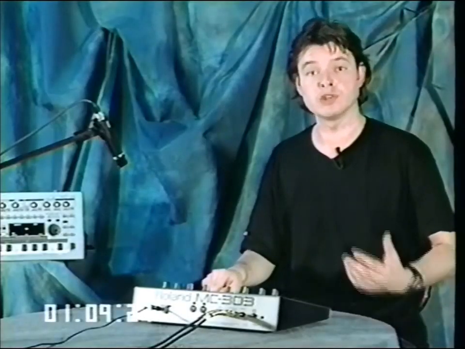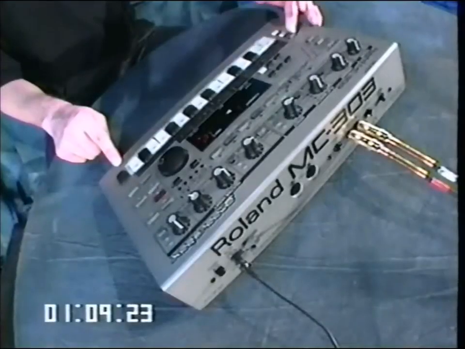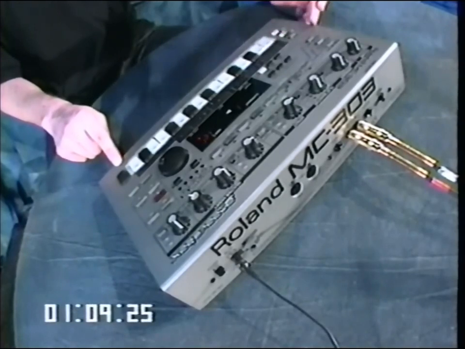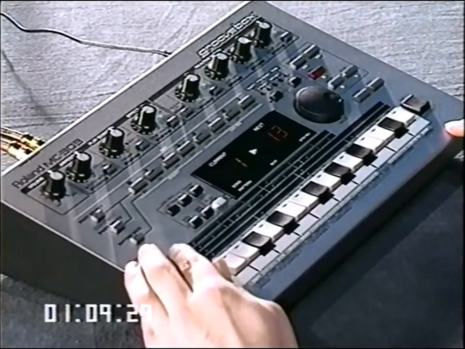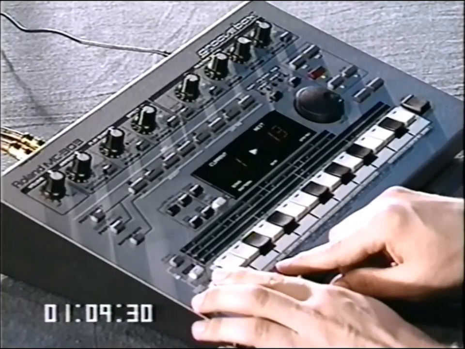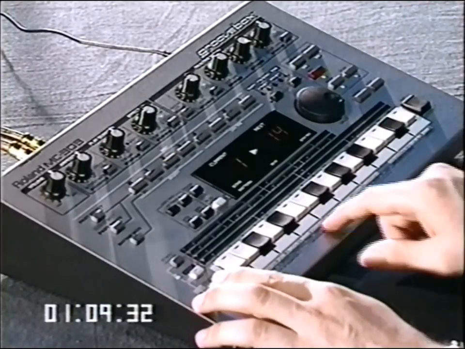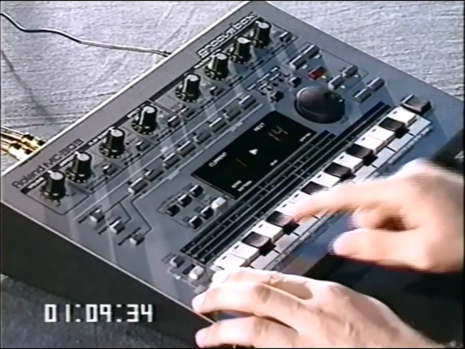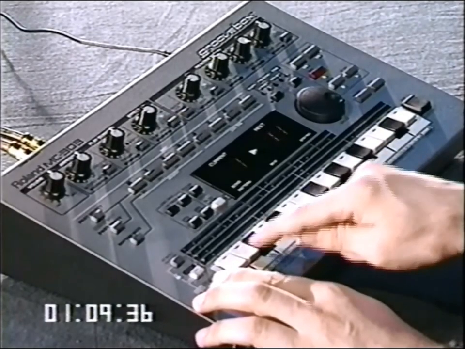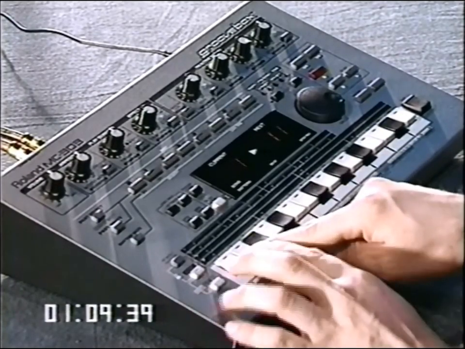You don't hear a metronome. If you'd like to hear the metronome, you can do so by pressing this button and this button at the same time. Okay. So now, if I hold down the Shift button, I can select my rhythm instrument without recording it. Well, there's my bass drum, so I'm going to start with the bass drum.